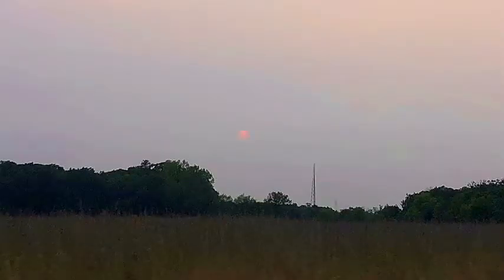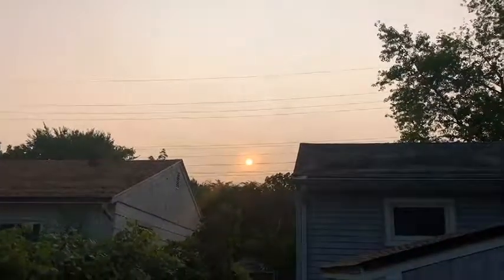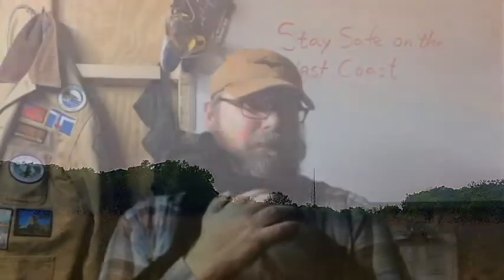I took this picture yesterday of the sun setting, and here's some video footage of the sun, and you can look at it straight with your eyes. This picture here was still about half an hour before sunset. The sun should not look like that at all. It should be a lot brighter. But anyway, just stay safe, everyone.